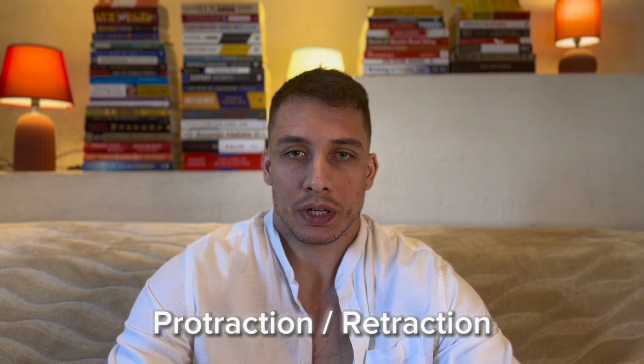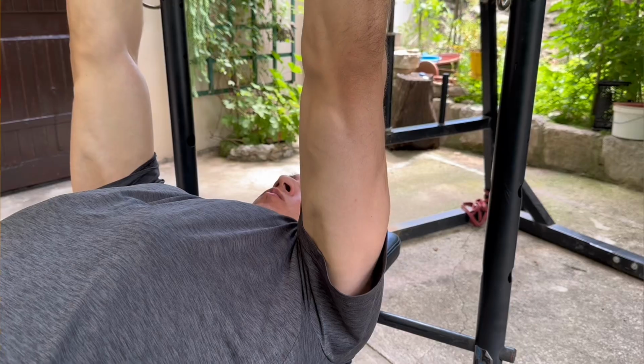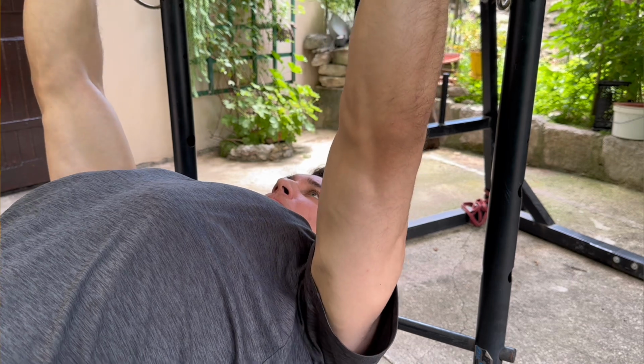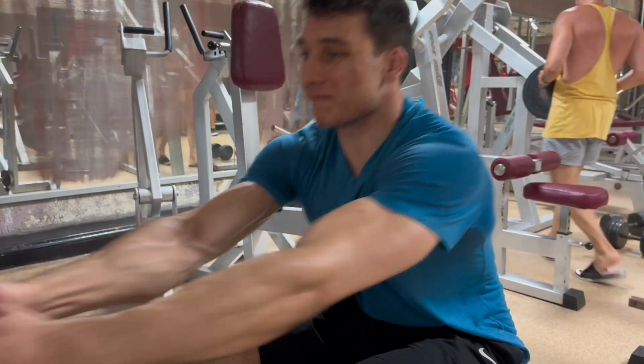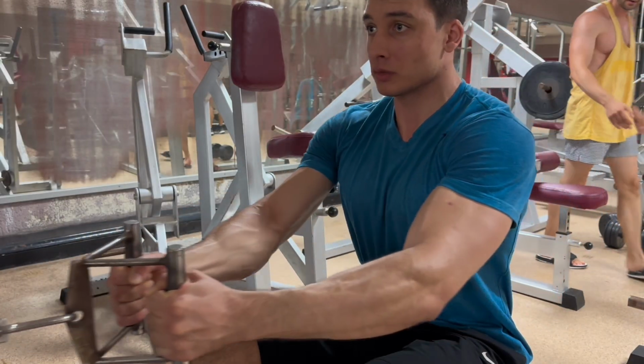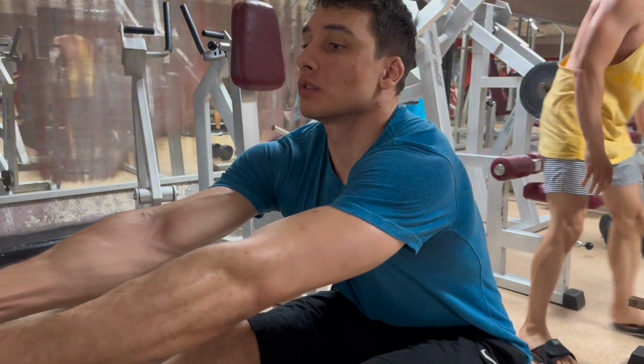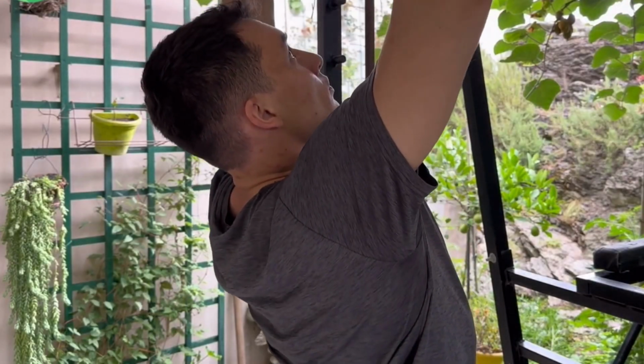When it comes to the scapula, we also have protraction and retraction. So for example, when you train your chest, you know that I always tell you to retract your scapula, or when you're training your back, I tell you to protract your scapula at the bottom of the movement in order to fully stretch your back muscles.